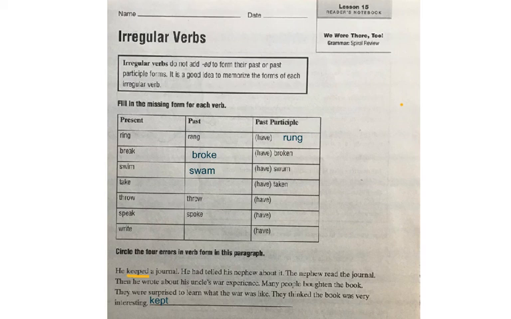All right, when you finish this, make sure you take a picture of your work, attach it to your assignment, and upload it in Teams. Thank you.